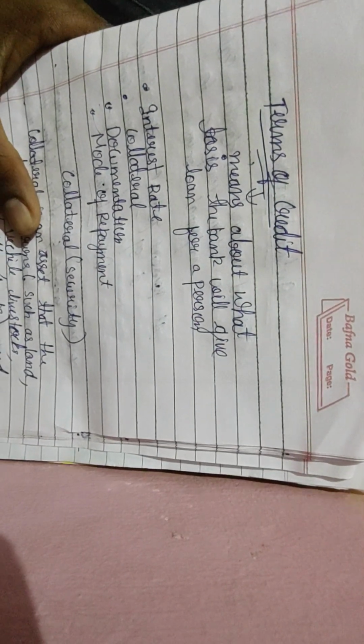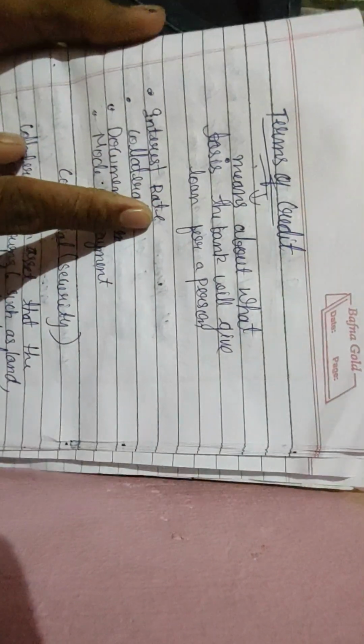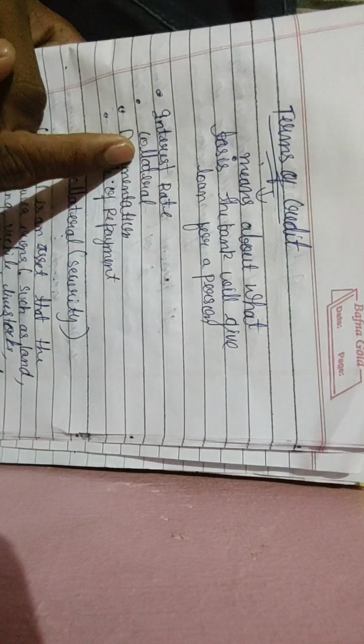Terms of credit. Terms on which we give the loan to him. Simple. Based on interest, based on collateral, based on the documentation, mode of repayment. Interest rate means how much interest he has. If I take a loan, I have to give the interest for it. How much he can pay the interest. And collateral means I have already told, document. This is also documentation. According to the documents you have, they will give the loans. And mode of repayment.